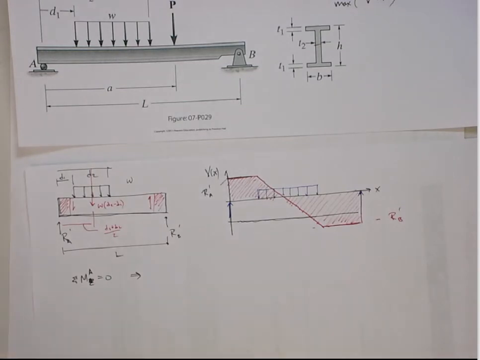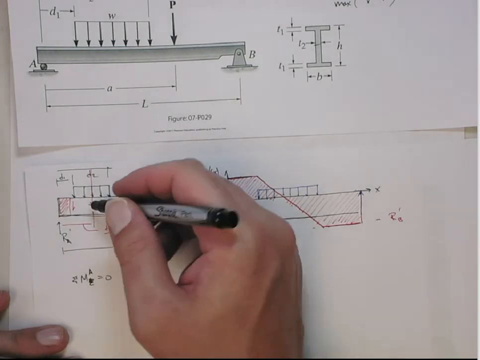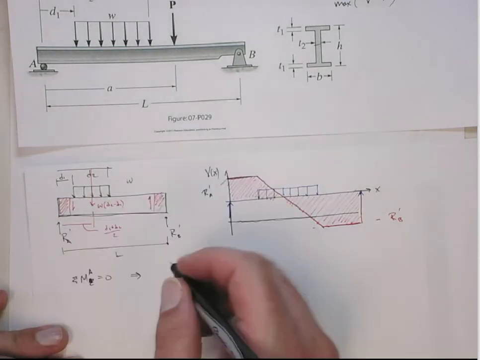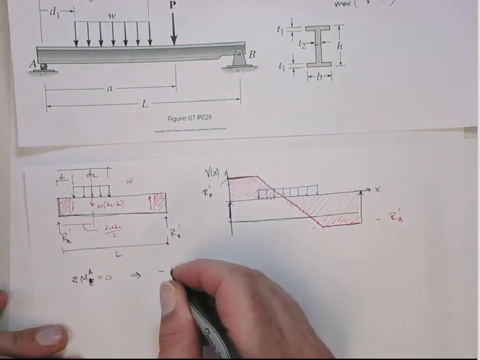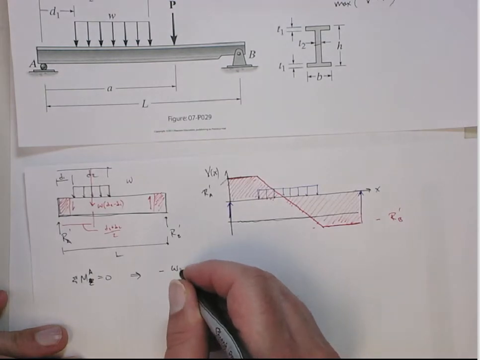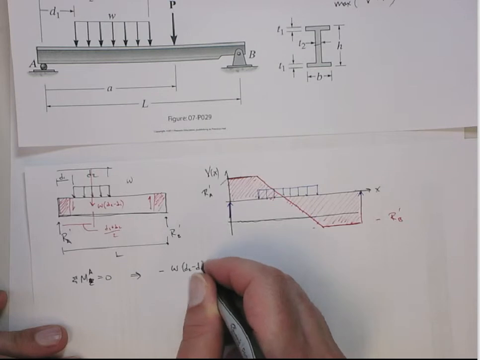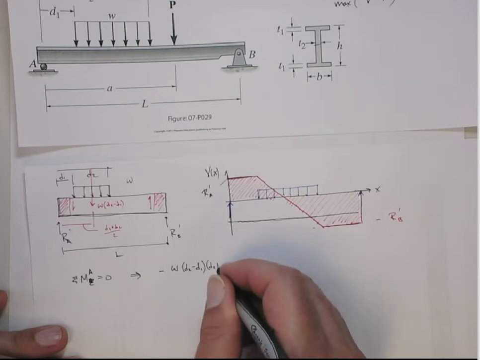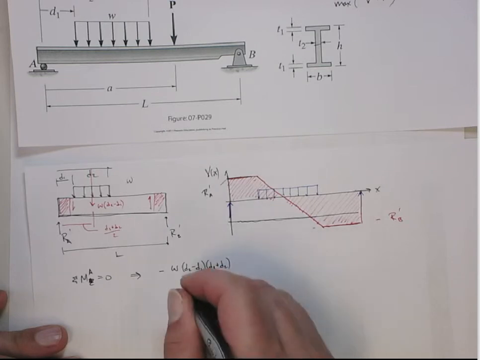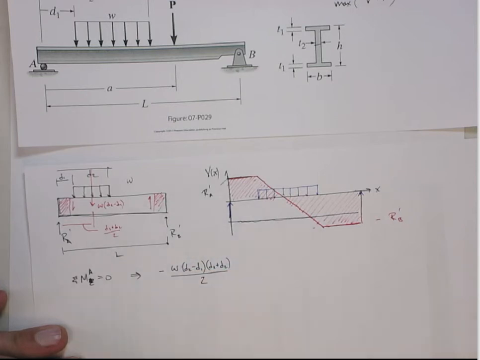Okay. So then this is going to give me a negative moment, minus W times D2 minus D1 times its moment arm, which is D1 plus D2 over 2. Here actually you can see that the difference of two squares, A squared minus B squared, plus A squared plus B squared, so that's actually D2 squared minus D1 squared. Makes it a little simpler.